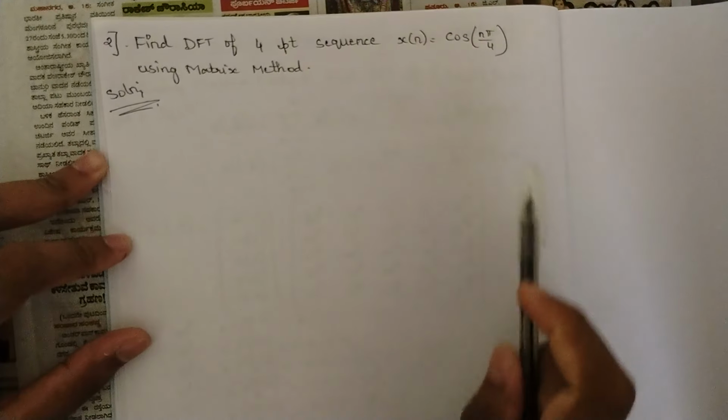We should be splitting for 4 values of n, starting from 0, 1, 2, 3. So in the calculator, what we should be putting? Cos of n pi by 4. Then press calc, it will be asking the values of n. First value is 0, so that is 1. So the first sequence is 1.